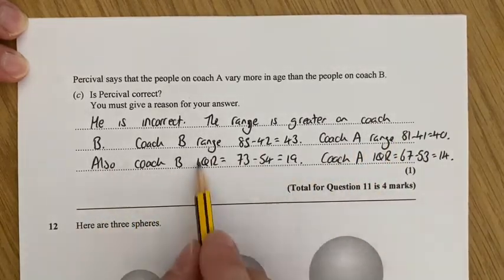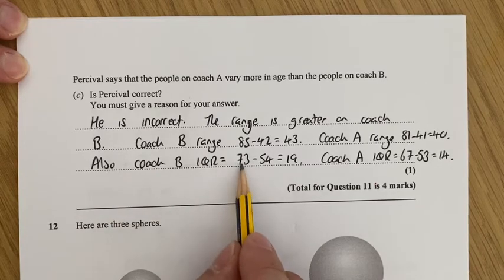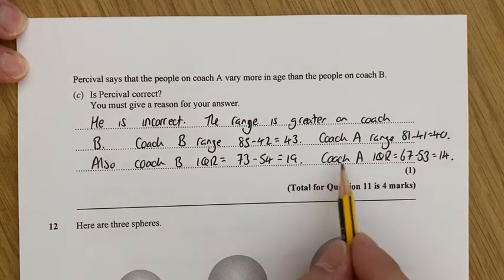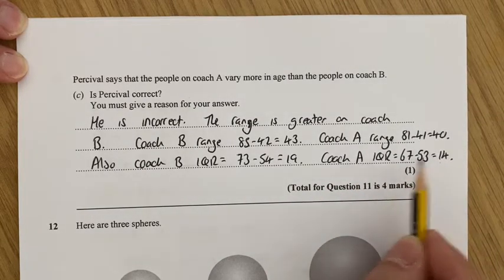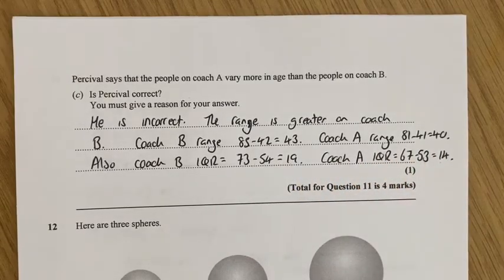And also looking at the interquartile range, for coach B, the upper quartile take away the lower quartile is 19, and for coach A the interquartile range, upper quartile take away lower quartile is 14. Again, the interquartile range is less, which means it is less spread out. So Percival was incorrect.